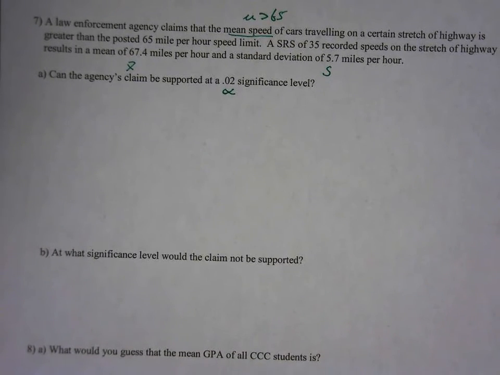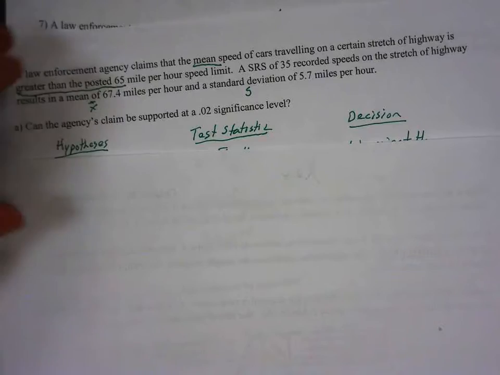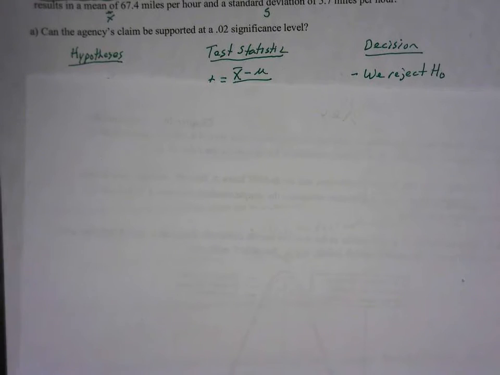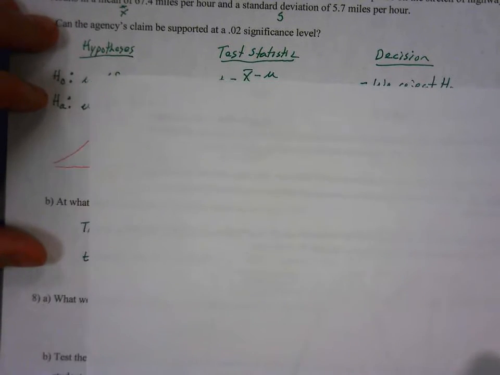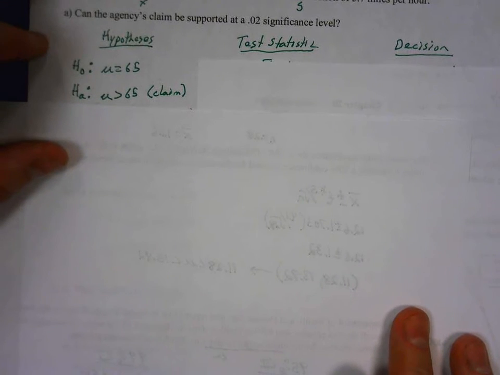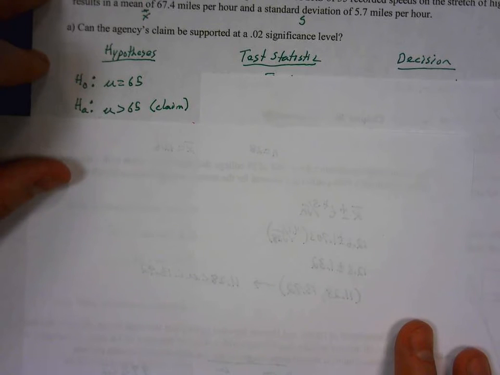Okay, so just like every other hypothesis test, remember we state our hypotheses, calculate our test statistic, and then make a decision. So on this one, our hypotheses, well, they were claiming that the mean speed was greater than 65. So when we set that up, we have mu equals 65 will be our assumption for the null hypothesis, and mu greater than 65 will be the alternative hypothesis, which is also our claim.